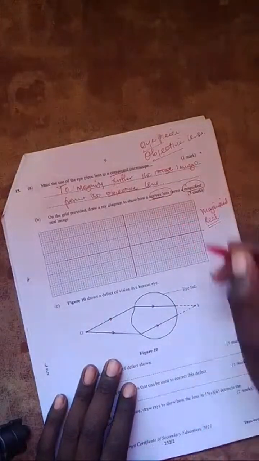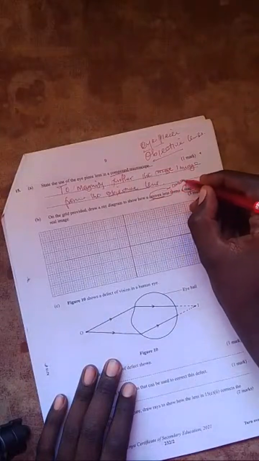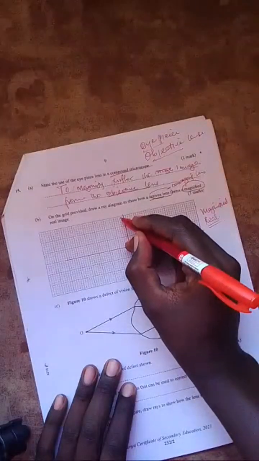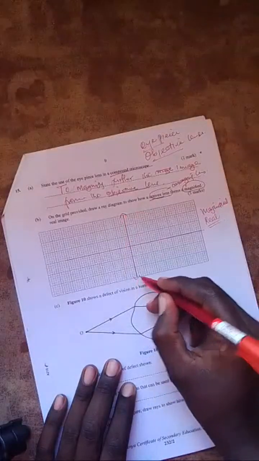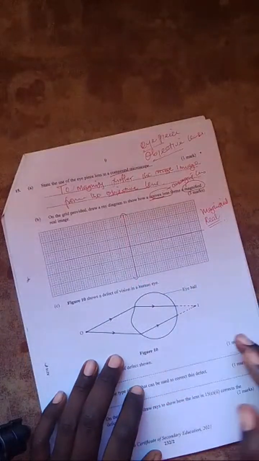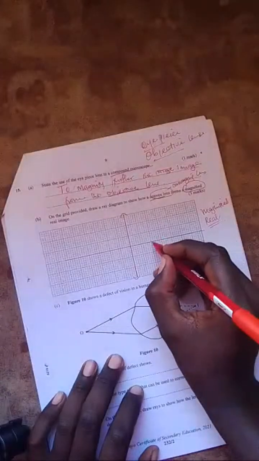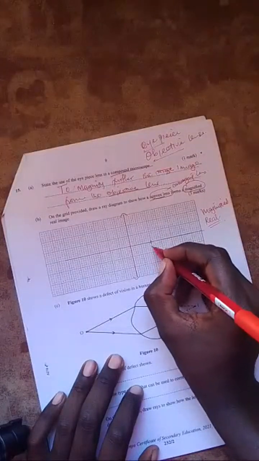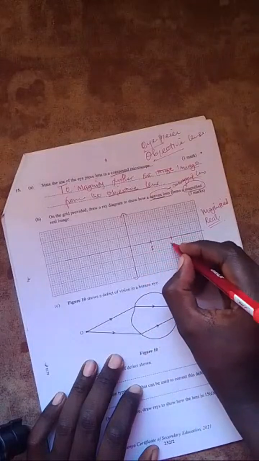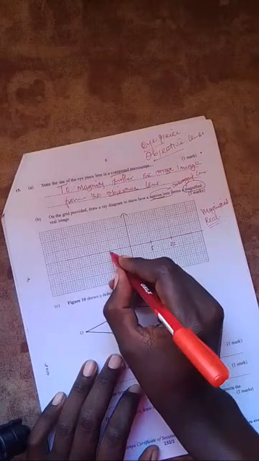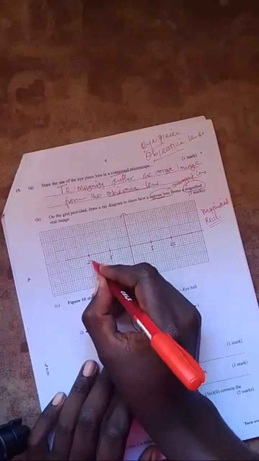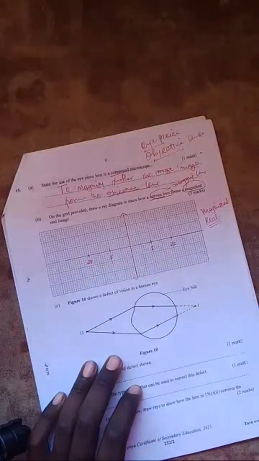A convex lens is a converging lens, therefore it is shown in that manner. You choose whatever length you want for your principal focus, F, in this manner.